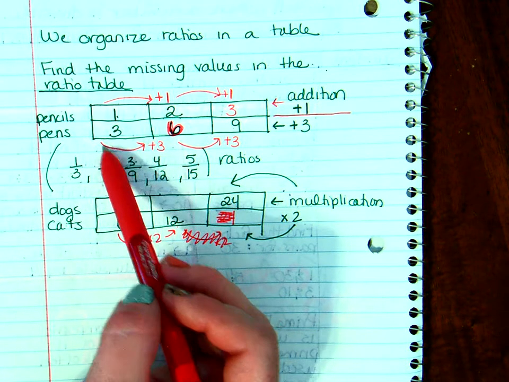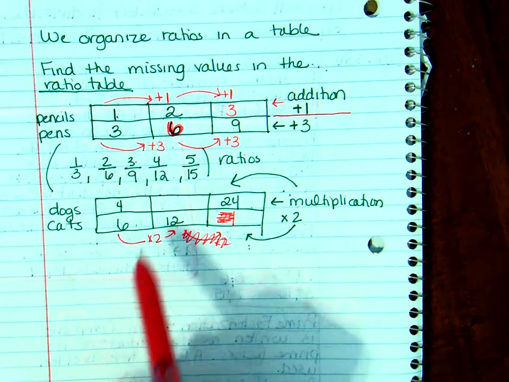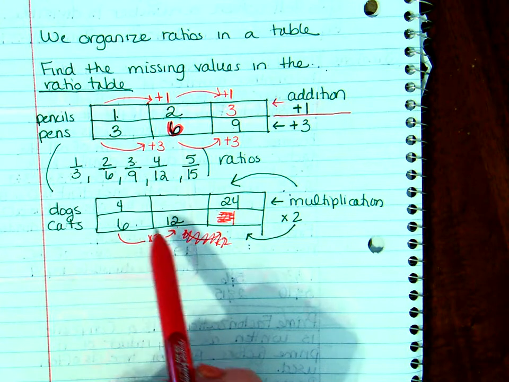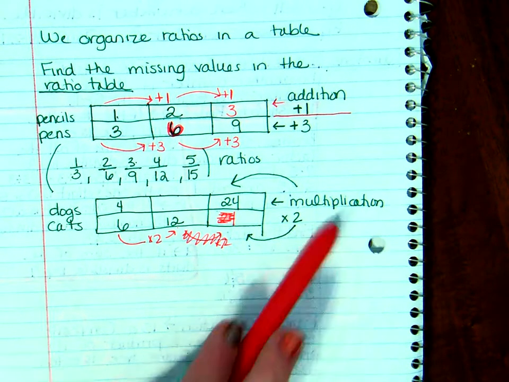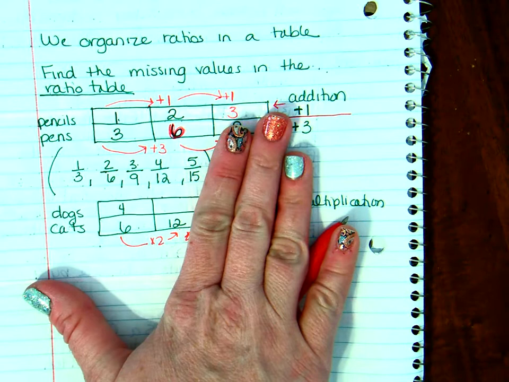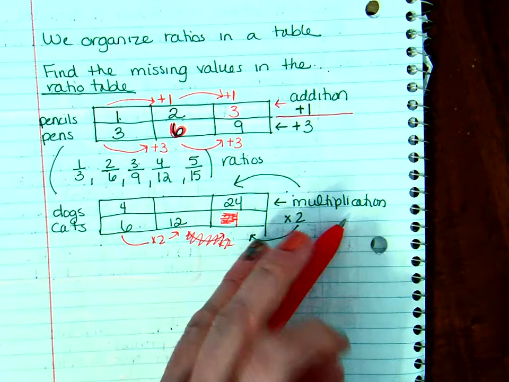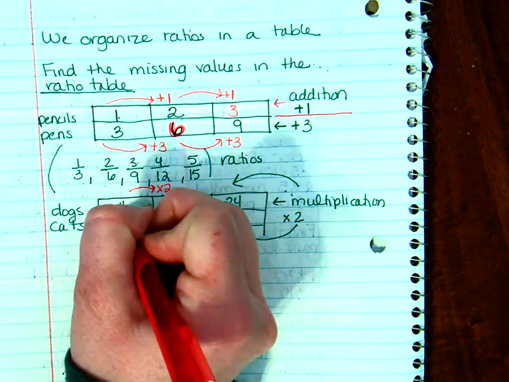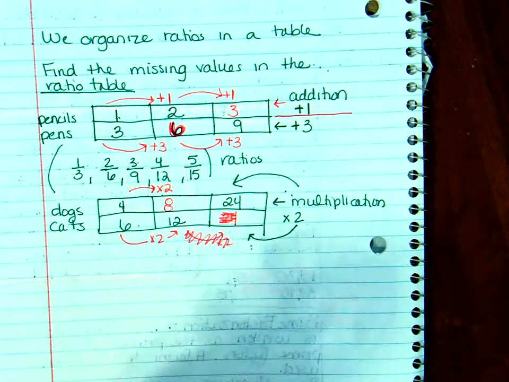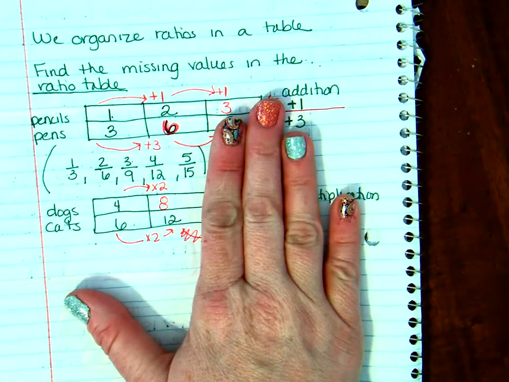So see here we did plus 3, plus 3, plus 3. This is going to change. Every ratio on the table could have a different multiplication, as long as we're doing these ones together. So whatever you did to these two in this relationship, you're going to do the same here. So this will be also times 2. So 4 times 2 is 8. Okay, that one is done.